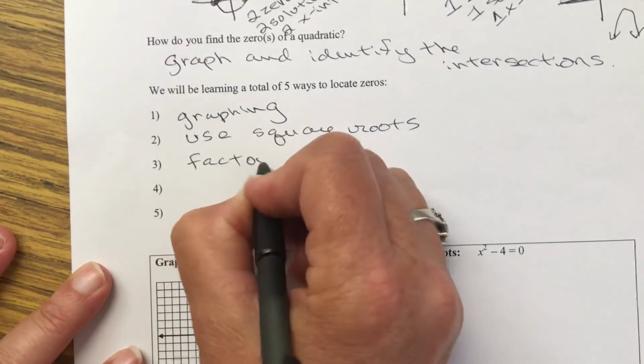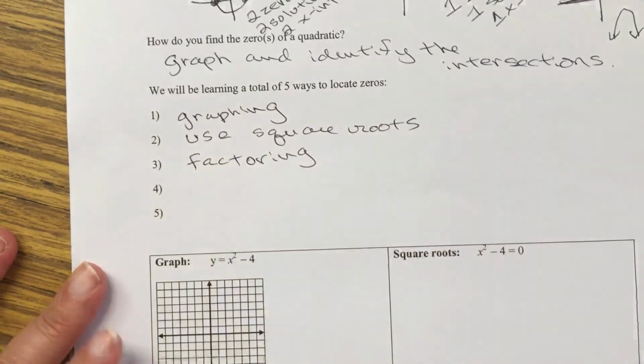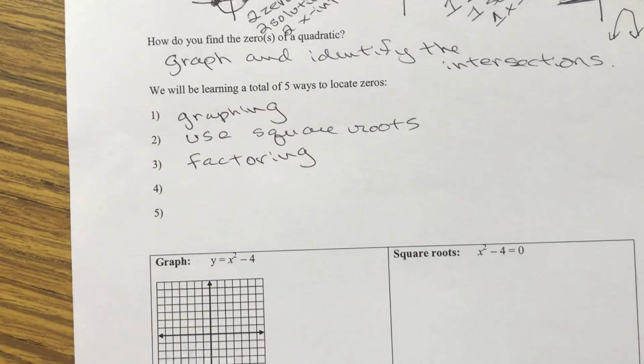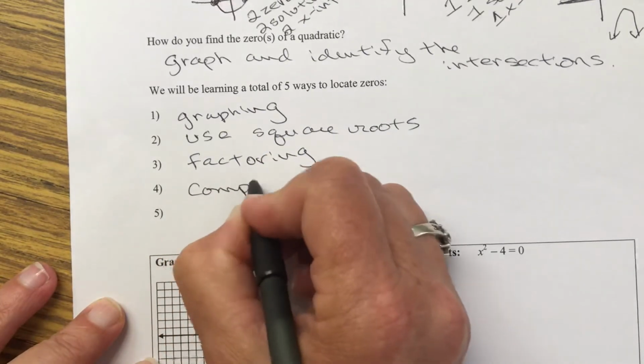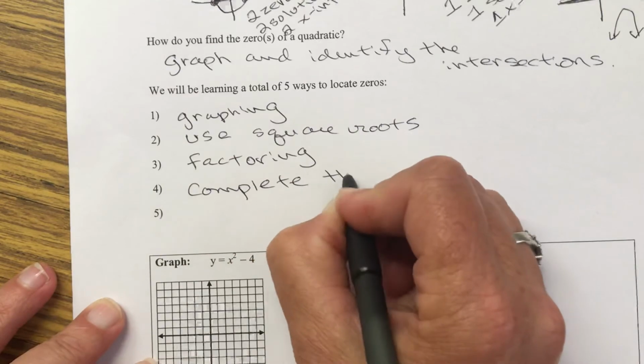Next, we could factor. Oh, yes, factoring. It's coming back to you. Yes, you still need to know how to factor. So factoring would be one. Complete the square.